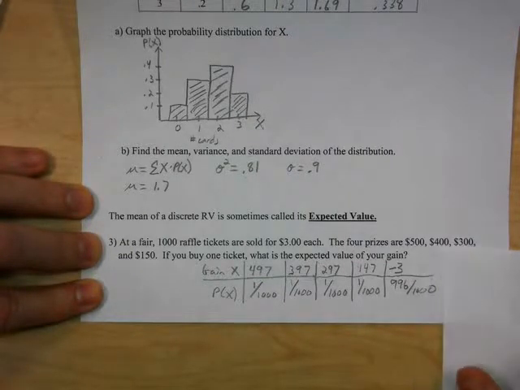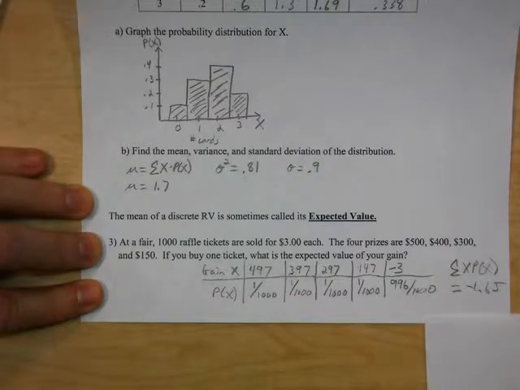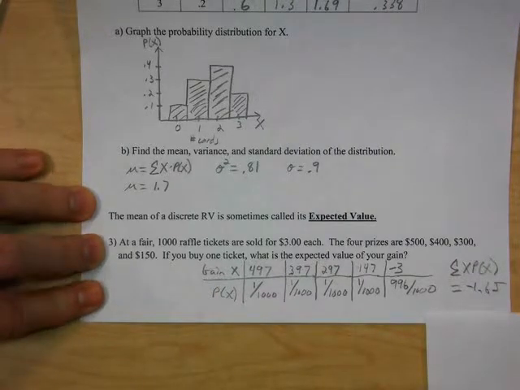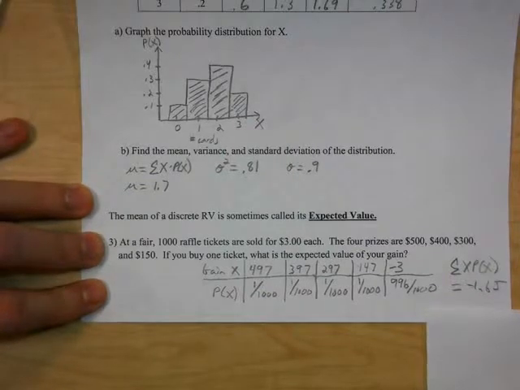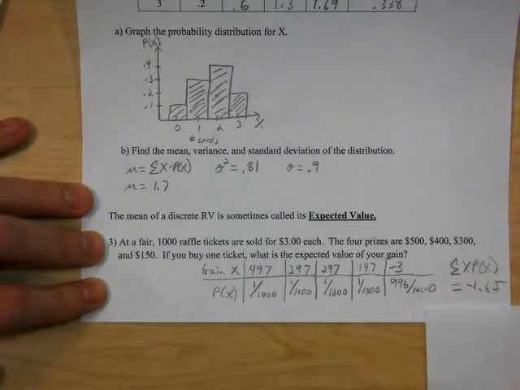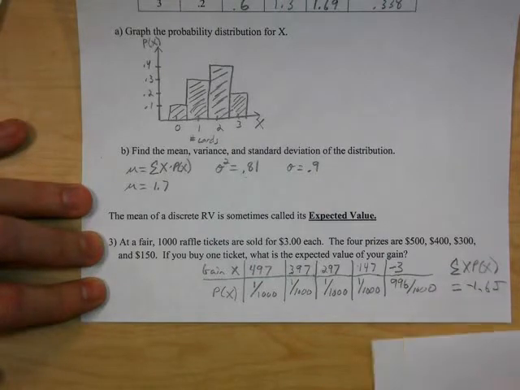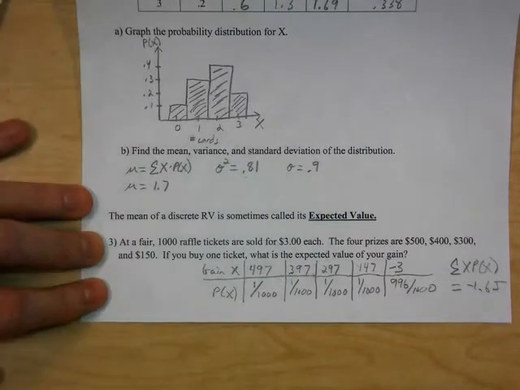Okay, so when you do x times p of x, so we're going to take 497 times 1 over 1,000, 397 times 1 over 1,000, and so on. And then when you add those up, you get negative 1.65. Okay, which basically means you expect to gain negative $1.65 for every ticket you buy, which is basically saying you expect to lose $1.65 for every ticket you buy. Okay, so that's a quick example of discrete probability distributions.